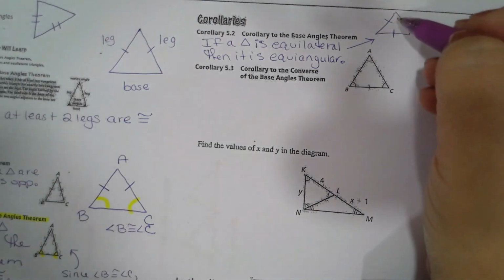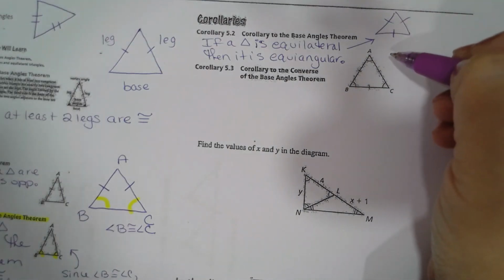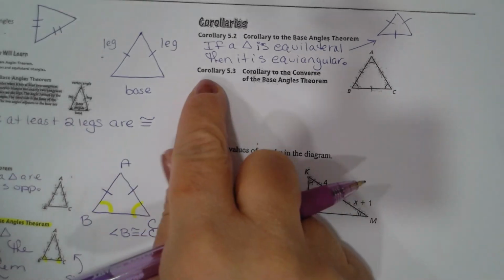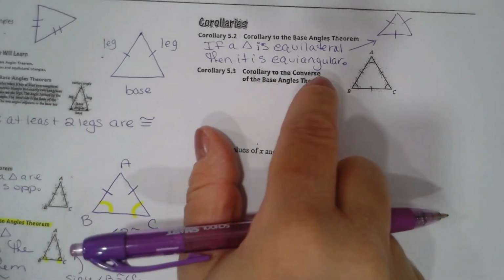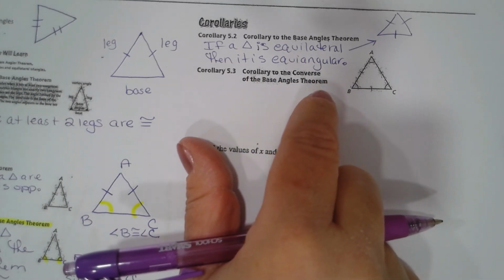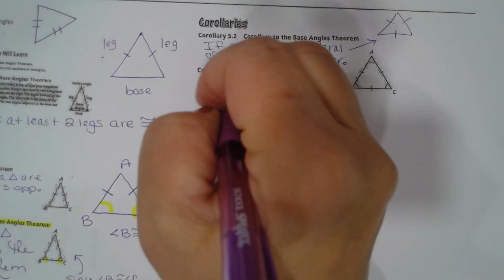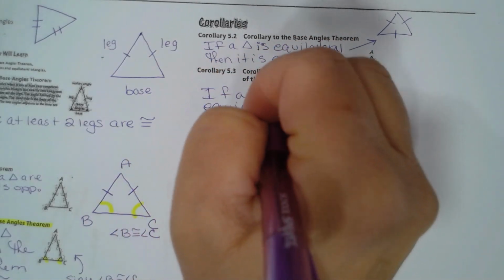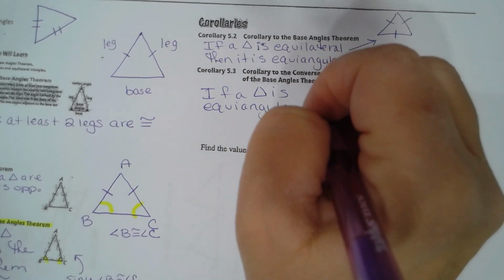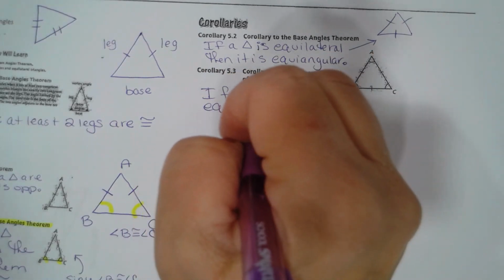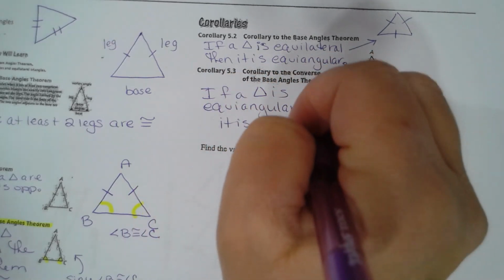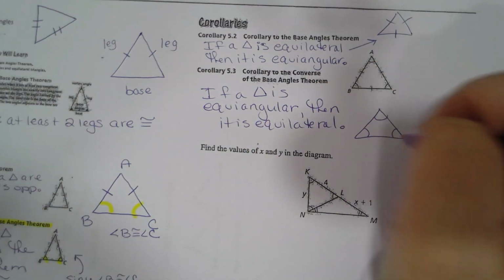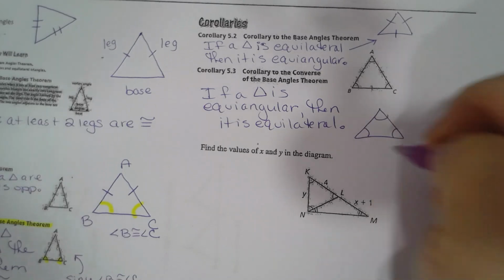So if all three sides are equal, then all three angles are equal. That's what equiangular means. All angles are equal. And then corollary 5.3, the corollary to the converse of the base angles theorem, pretty much is the opposite. If a triangle is equiangular, then it is equilateral. So if we know all angles are equal, then we can say all sides are equal.